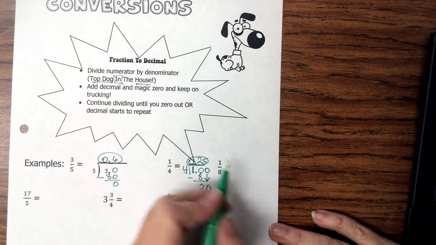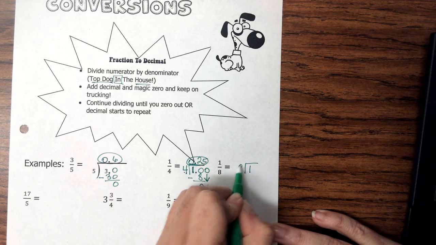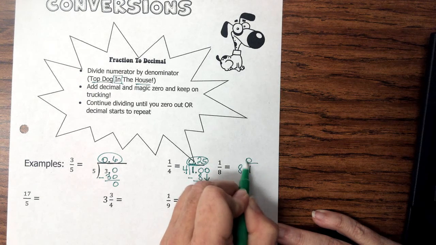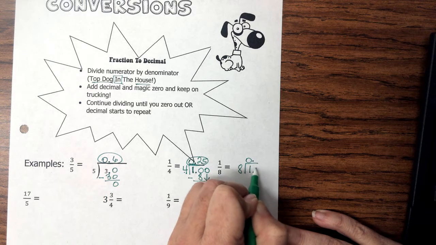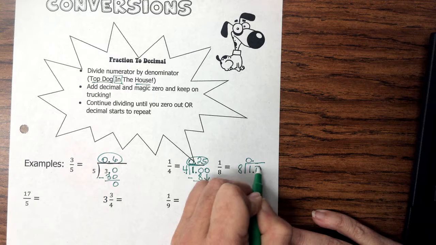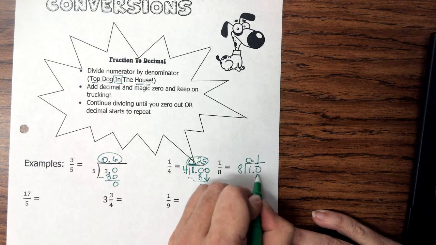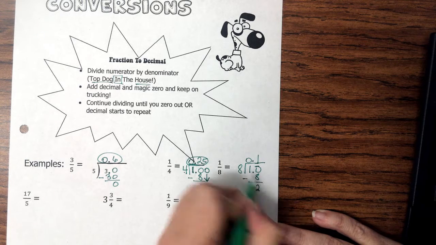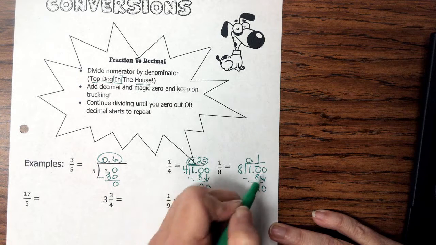Great, let's check it. So top dog goes in the house, divided by 8. Can't do it because it goes in there 0 times, so we add a decimal and a 0 and we divide. 8 goes into 10 1 time. Subtract, because I have a remainder, I add a 0 and bring it down.